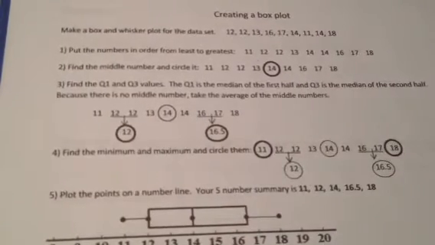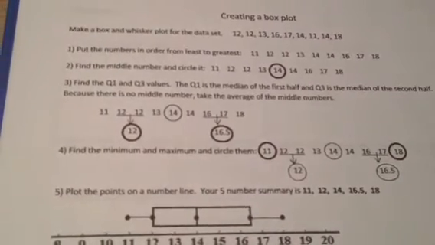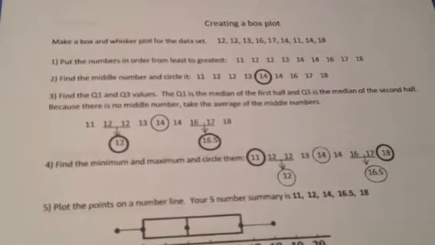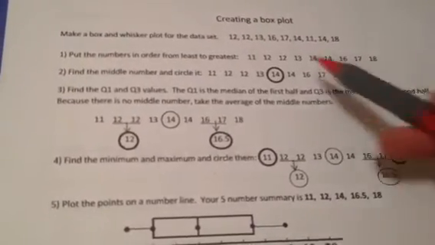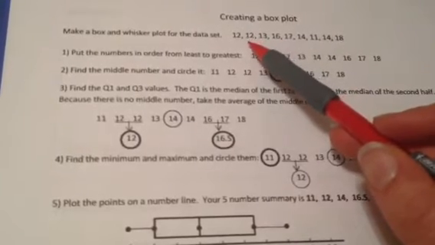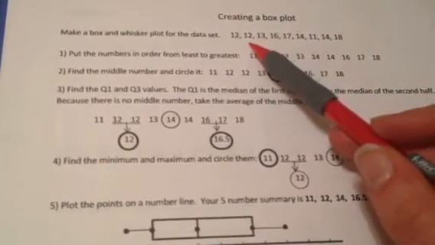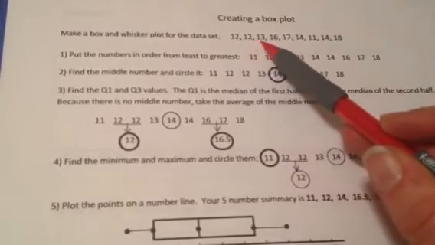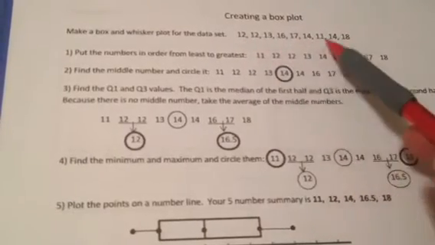Okay, this video is going to show you how to create a box plot given a set of data points. So we're going to use our example right here that you have on your sheet. It says make a box and whisker plot for this data set. So we have these 9 points right here that we're going to use.